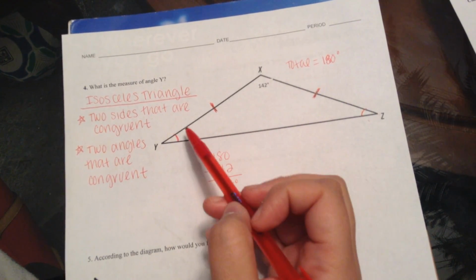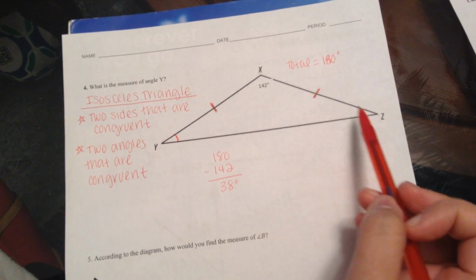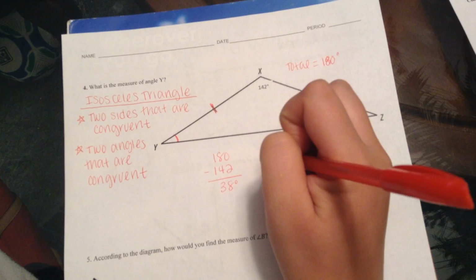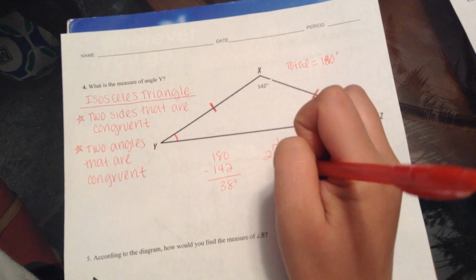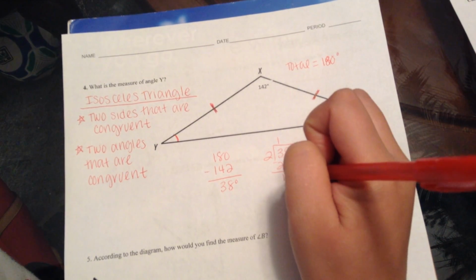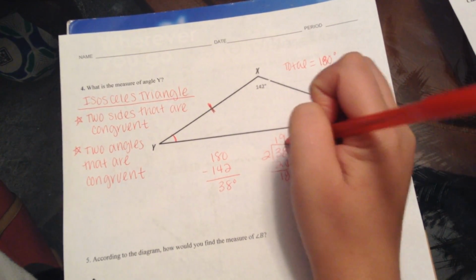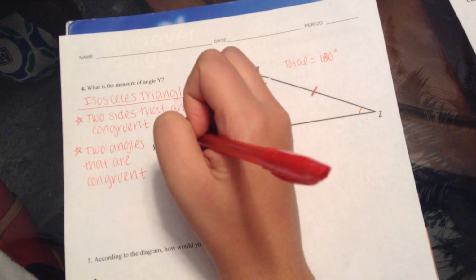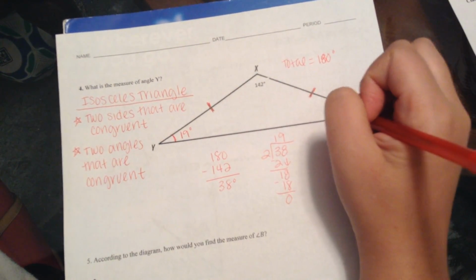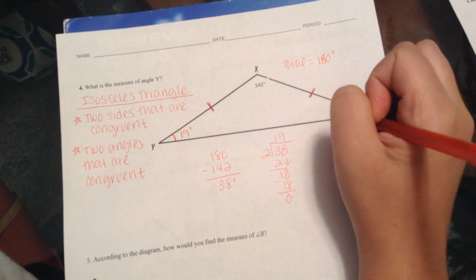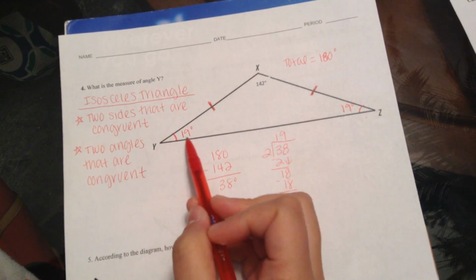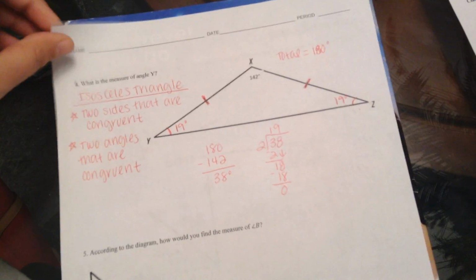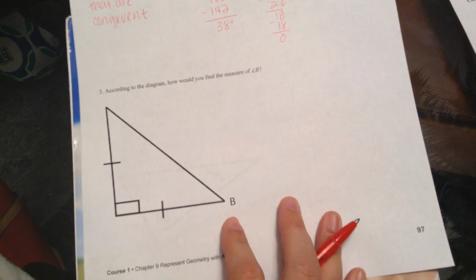But remember, I need to make sure that I split it up evenly, okay? So I have to divide 38 divided by 2, okay? So it goes in one time. Subtract. Okay. It goes in 9 times. Okay. So that means over here I'm going to get 19 degrees, and over here I'm going to get 19 degrees. So y is equal to 19 degrees. Okay, over here.